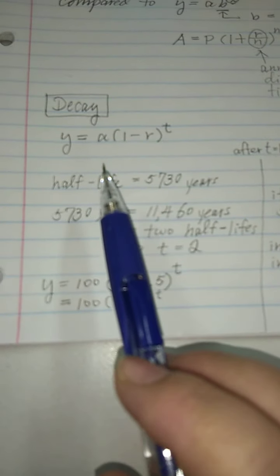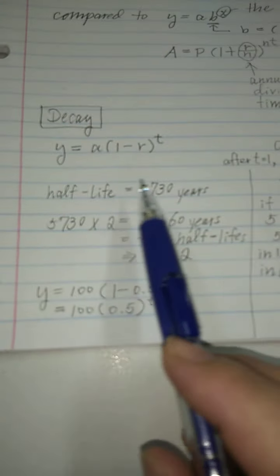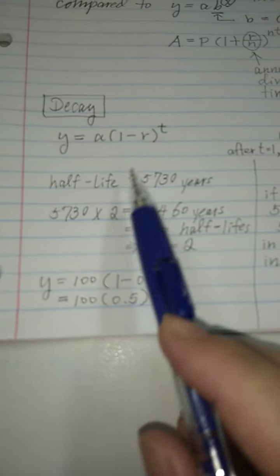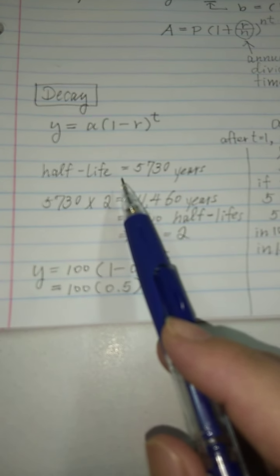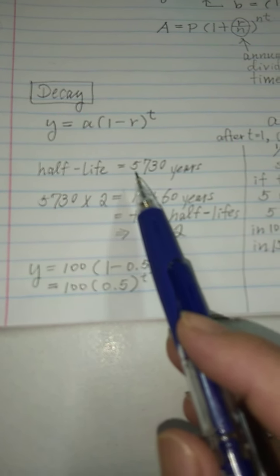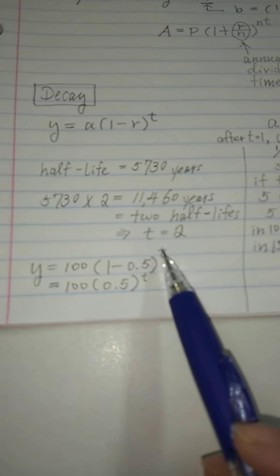In this question in your homework, the half-life is 5,730 years. That means in one cycle, the amount is going to decrease by 50%. In 2 cycles, it's going to decrease by another 50%.